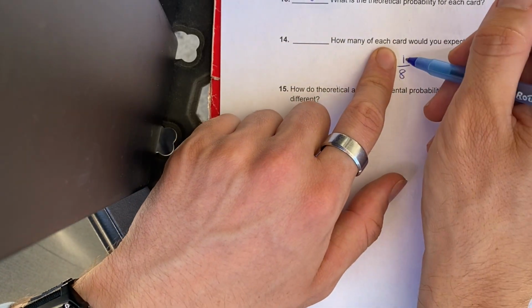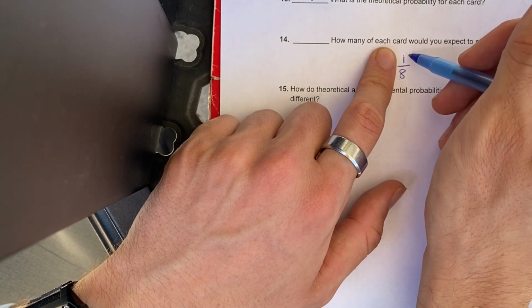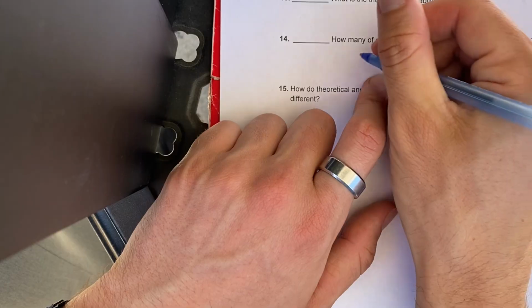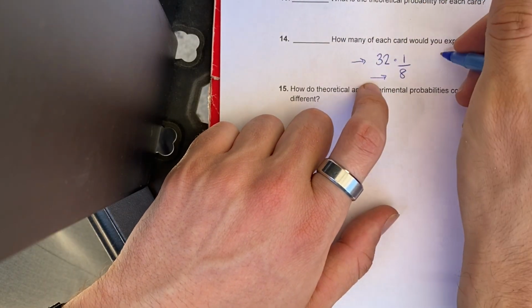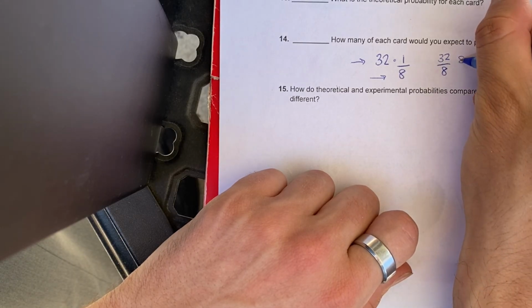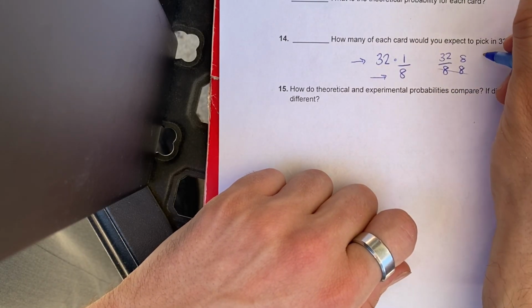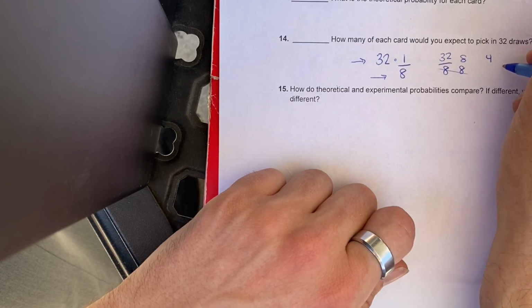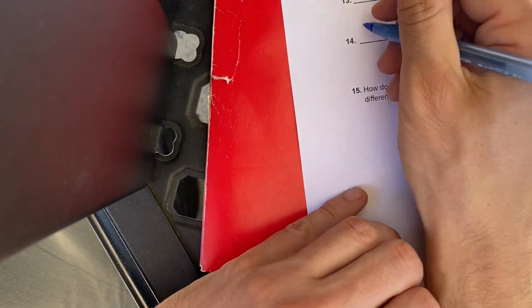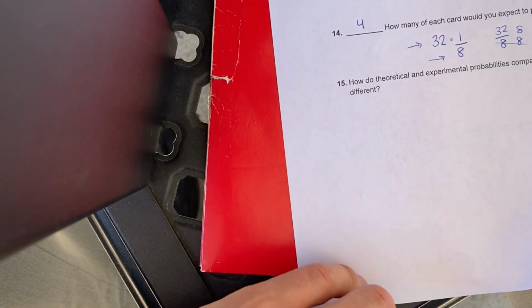We know that each draw, the theoretical for each card is 1/8, so we just multiply it by 32. So we multiply across this way, so we have 32 divided by 8. If you reduce that, that cancels out, and we'd have 4/1, or just 4. So we would expect that we would get each card 4 times.